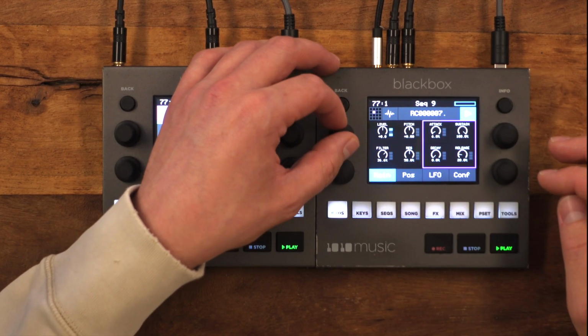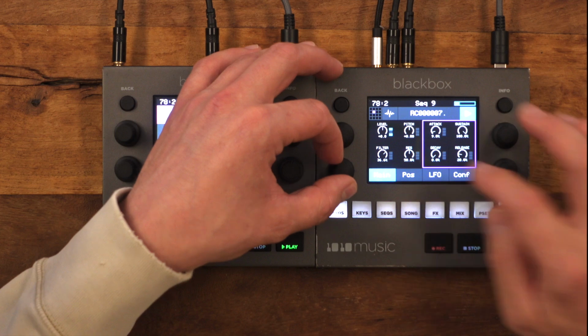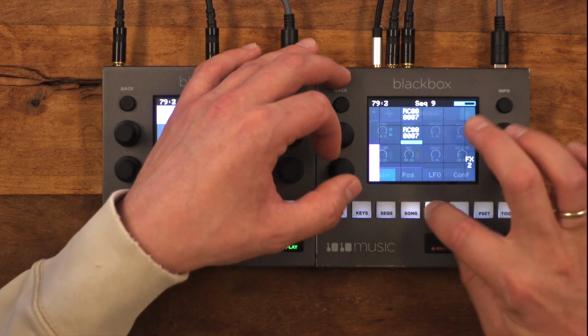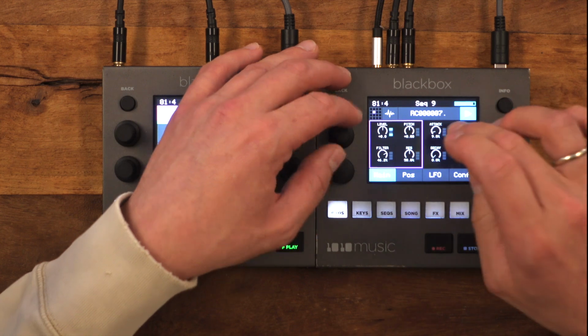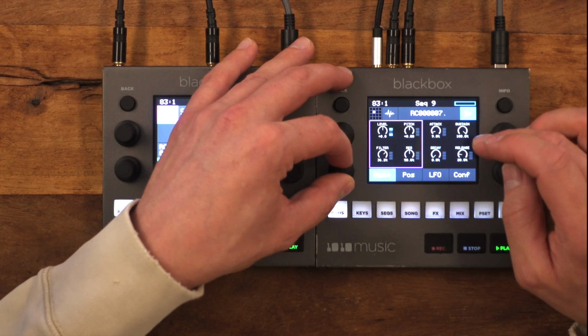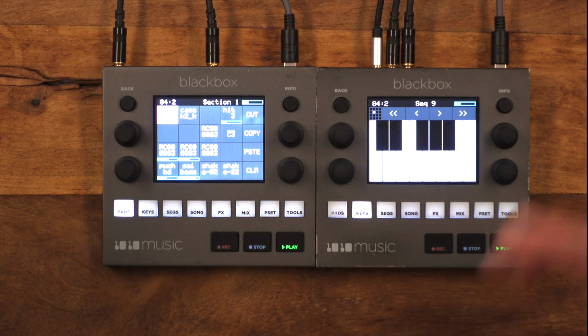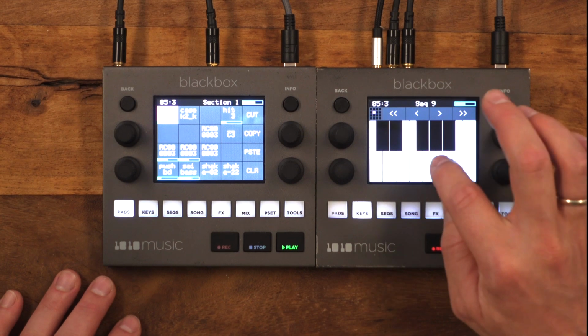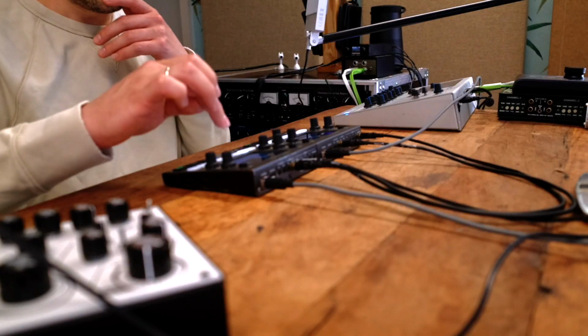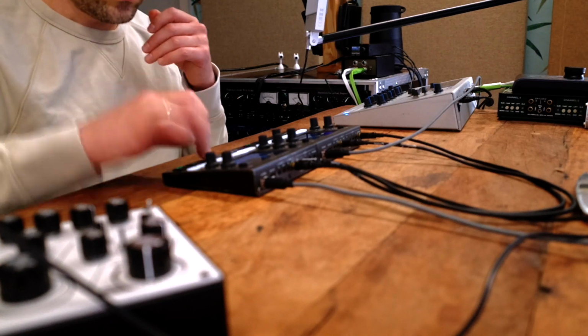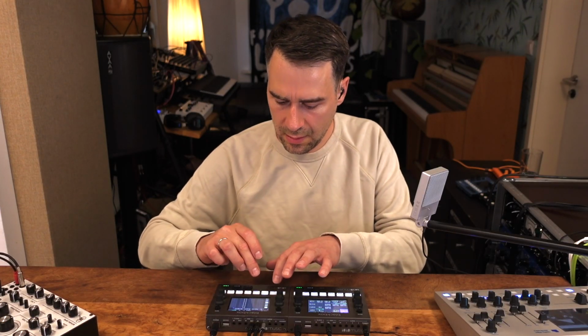A little bit of lower attack. Maybe use some reverb. Why not pitching it? Okay, it doesn't work because it's in the pad mode.